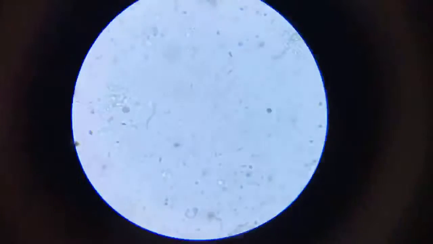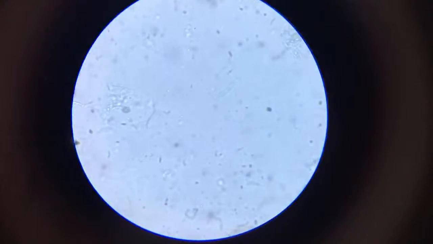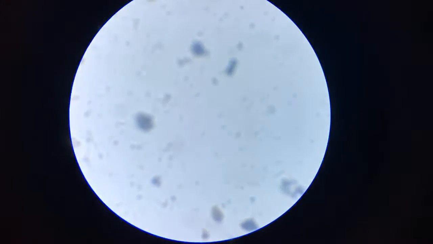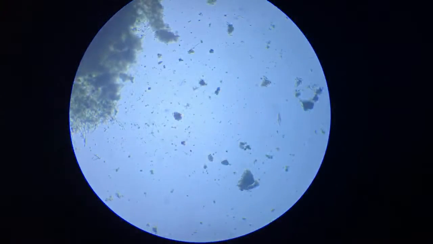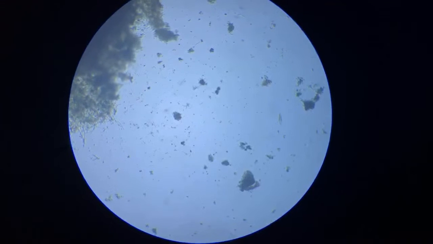Okay, I'll switch over to a lower magnification so as to find something worthy of being able to scale up. This is 10x objective, and now I'm going to 4x objective. At 4x objective, this is what we have. Let me find something.